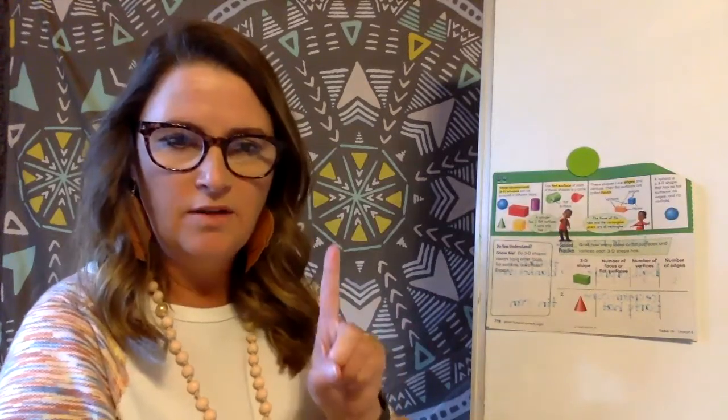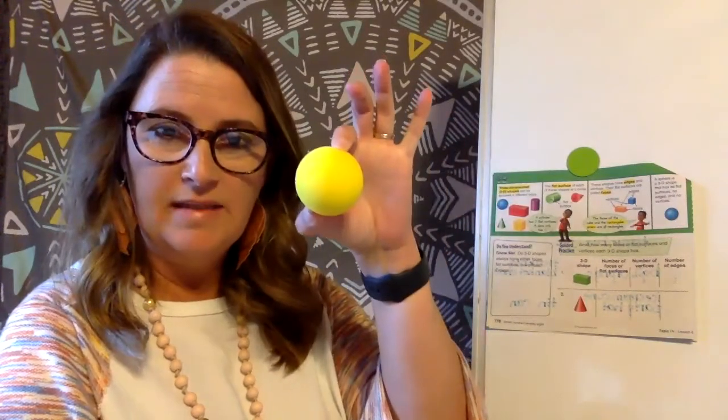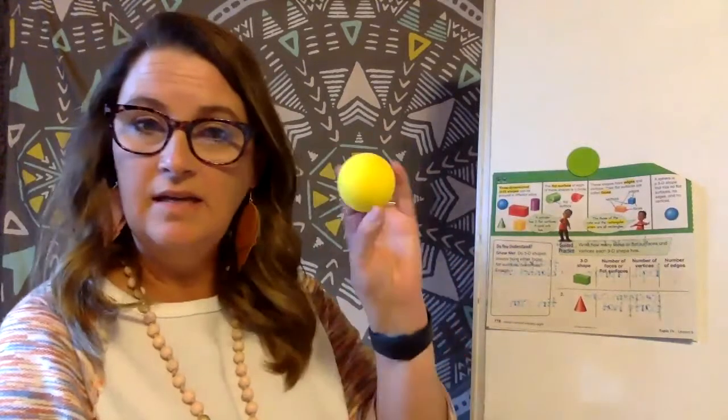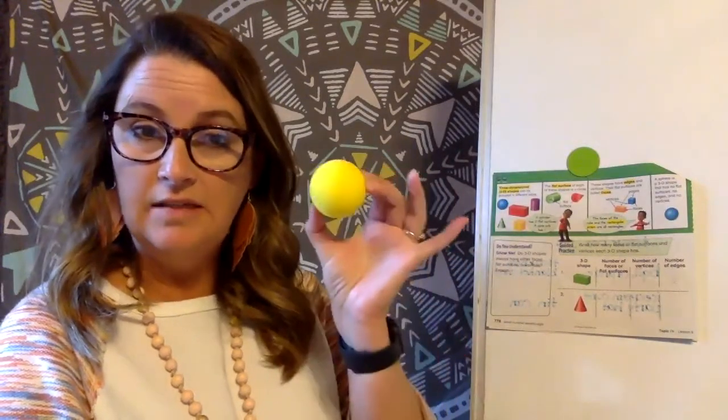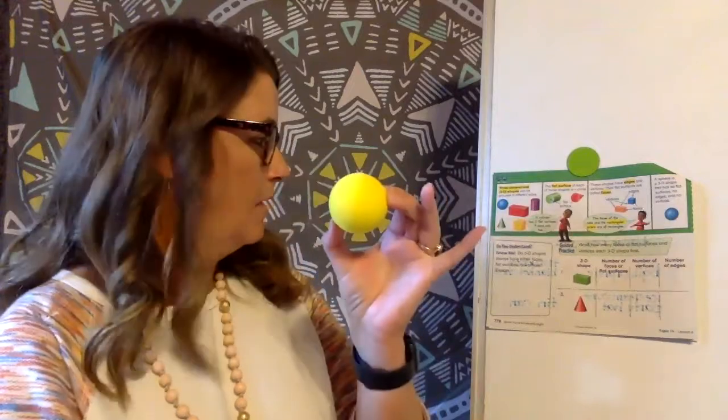Because do you remember that one little friend that we had that had no vertex, no flat surface? What was it called? Who remembers? It's called a sphere. So this little friend right here makes us have to say no to that question because it doesn't have any of those, and it is a 3D figure, or a 3D shape. So the answer would be no.